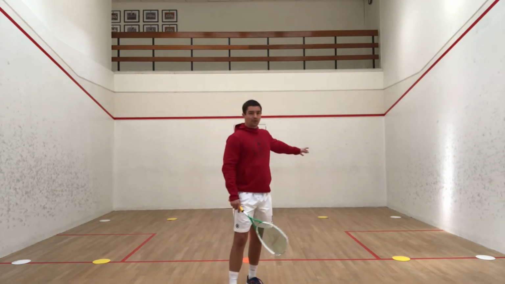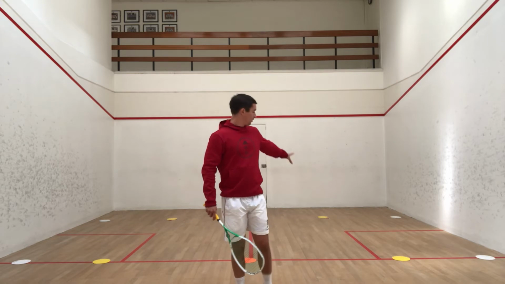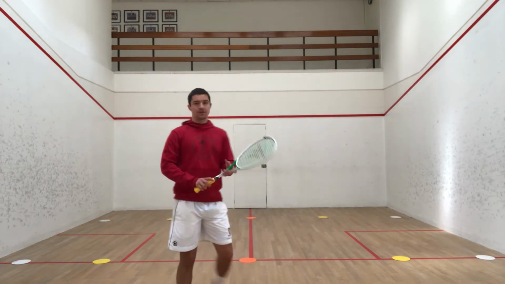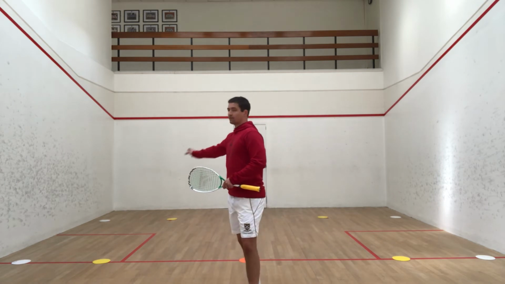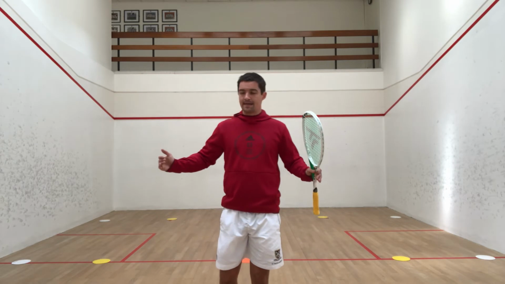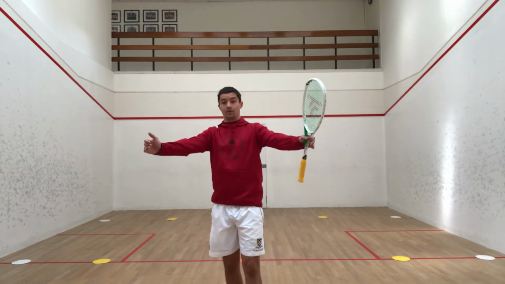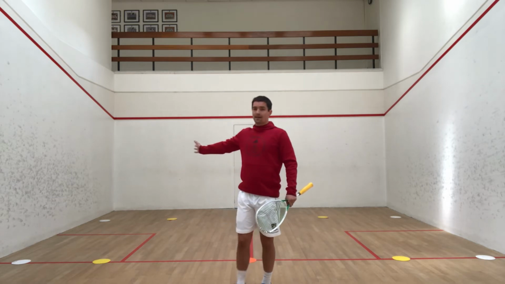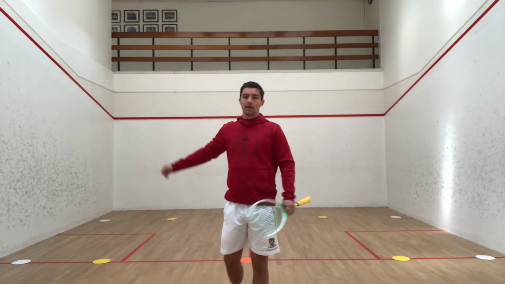So we have 3 white dots, 3 yellow dots, 3 orange dots, and then back across to the other side, 3 yellow dots and 3 white dots. The white dots are indicating shots that are played pretty tight, whether it be at the front of the court, which ones you can't see, the middle of the court, or at the back court. And by tight, they're within a metre of the side wall, either side.